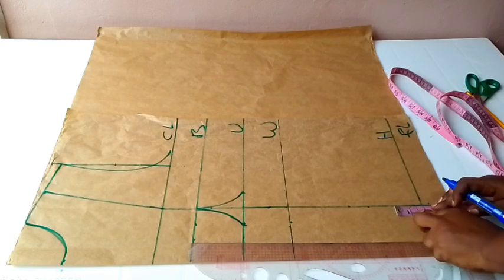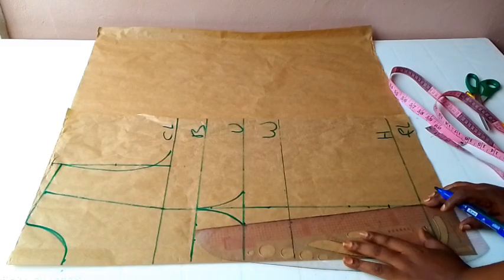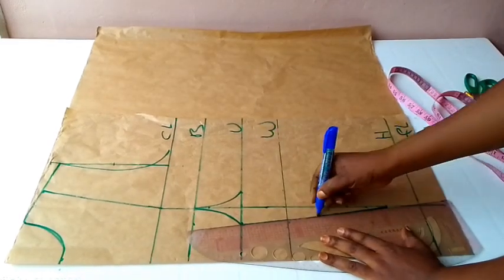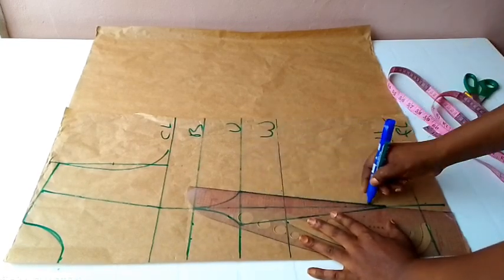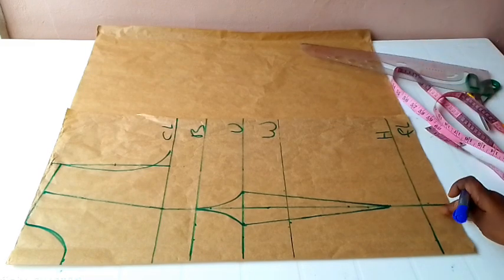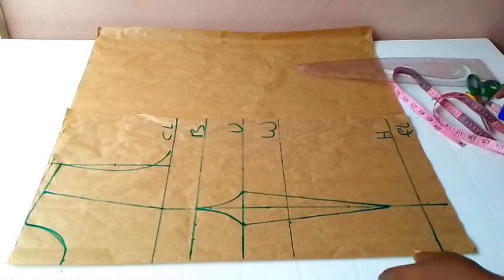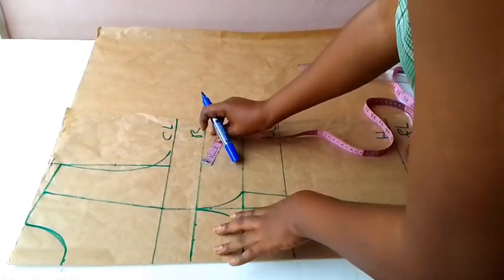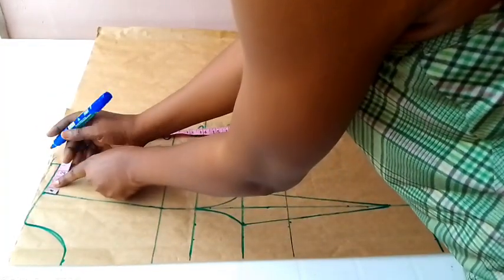Now coming to the full length, I am going to the hip line, and I'm going to come up 2 inches at the hip line. From the place where I came up 2 inches at the hip line, I'm going to connect it like this. You can see how my dart lines went. You don't need to draw your dart leg down to the hemming part of your long gown. From the hip, you come up by 2 inches.